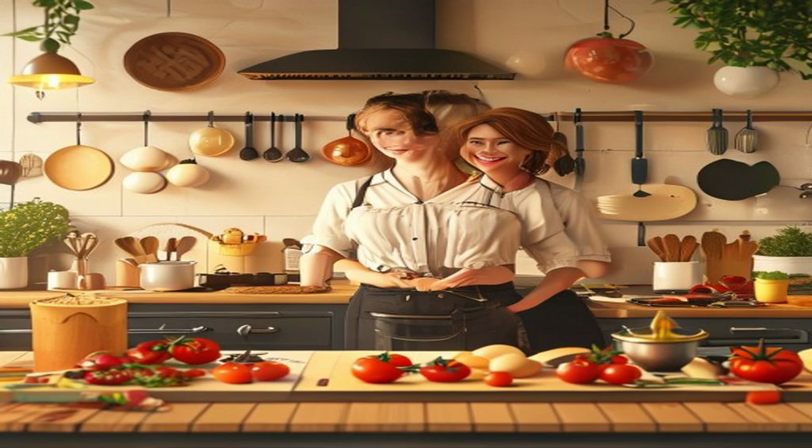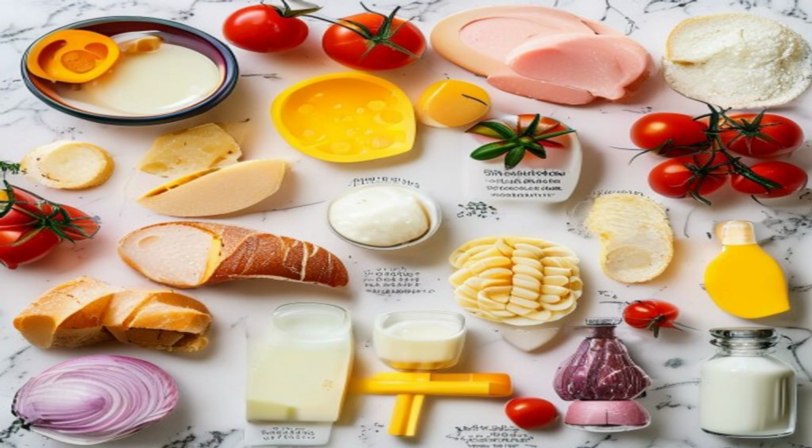Let's learn our food words. We have eggs, cheese, bread, tomatoes, onions, chicken, pasta, salt, and pepper. We also have butter, milk, and flour. Can you see all these ingredients? Let's say them together. Eggs, cheese, bread, tomatoes, onions, chicken, pasta, salt, and pepper.